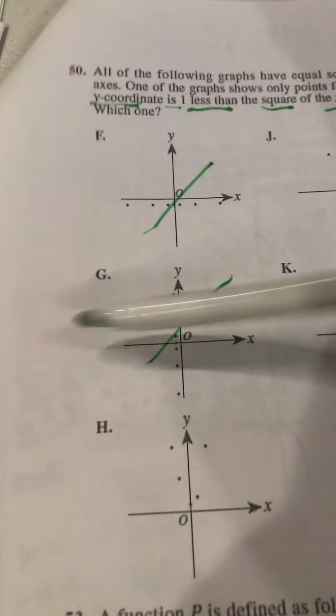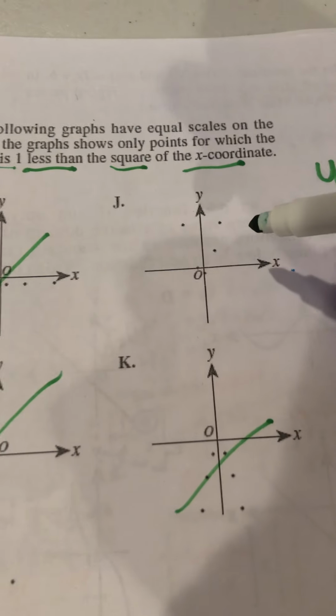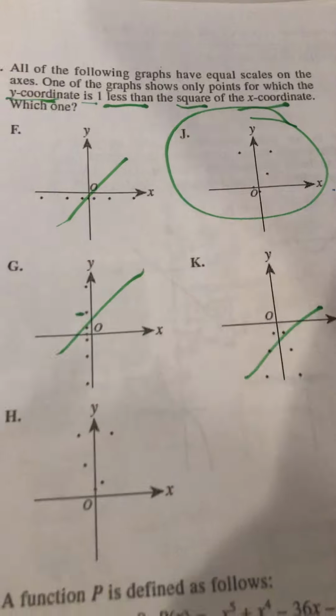So you can see right here, it's the parabola moved down 1. So first of all, these are lines, so it can't be this one, this one. It's not upside down. And so this one is up 1, this one is down 1, and so that's why it's J.